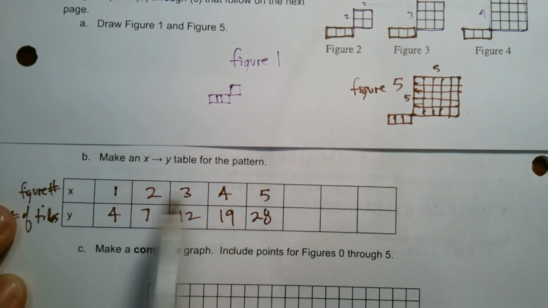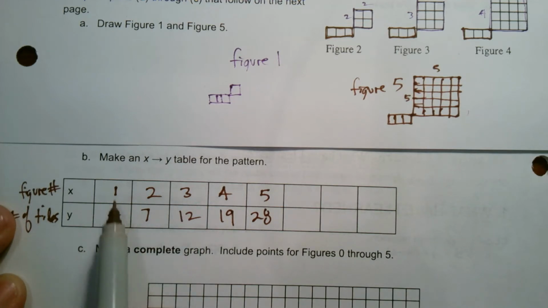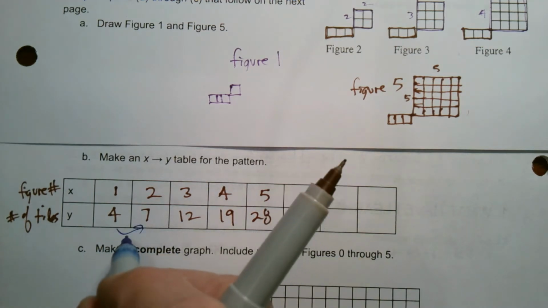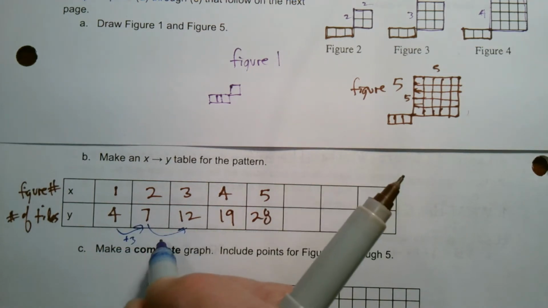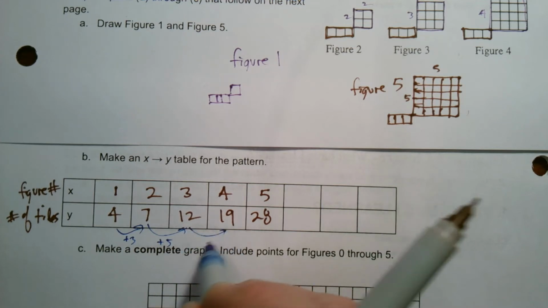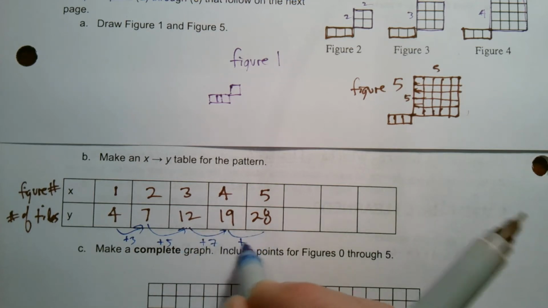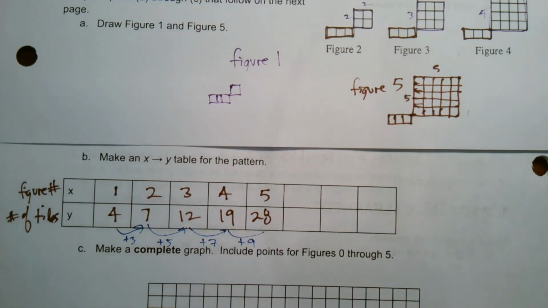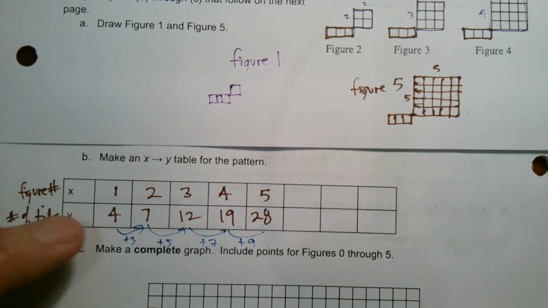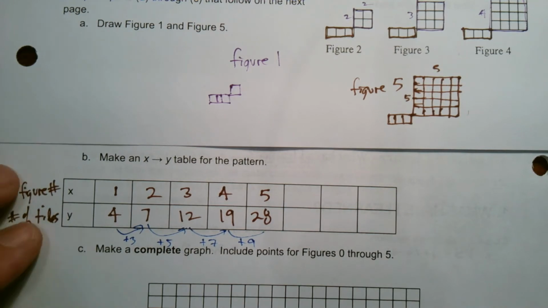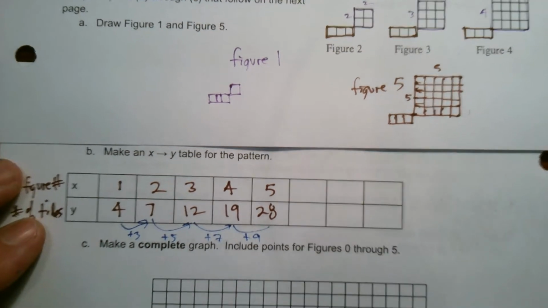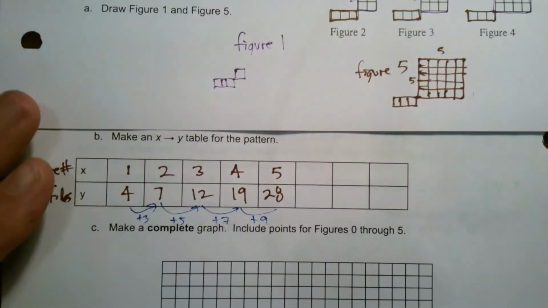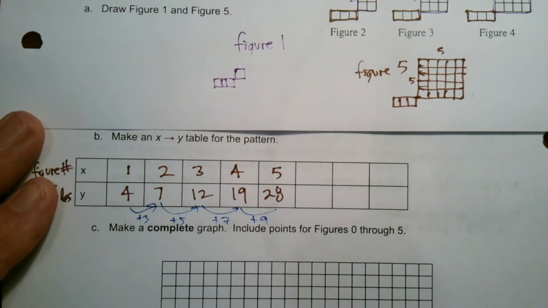So if I look at my pattern, I can see that this is not growing linearly, right? So this goes up by 3, this goes up then by 5, that goes up by 7, that goes up by 9. It's definitely not growing at a constant rate. So I know right away when I graph this, I shouldn't see a line because it's not growing at a constant rate.